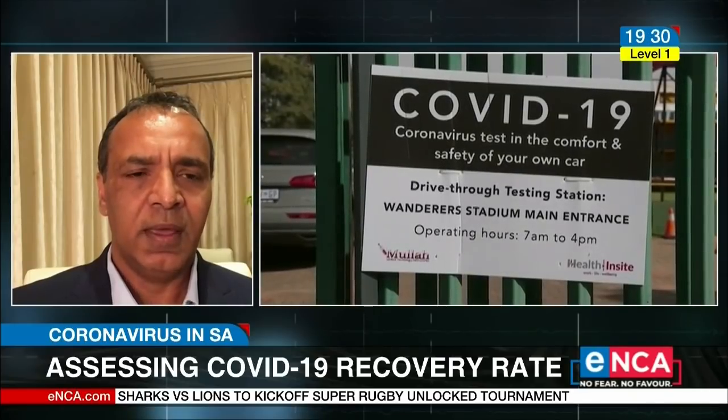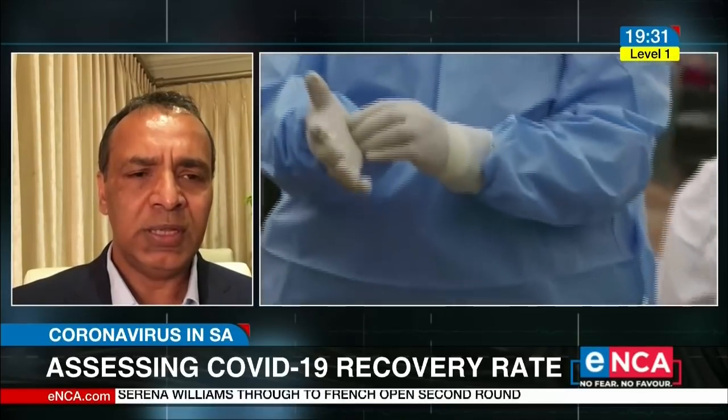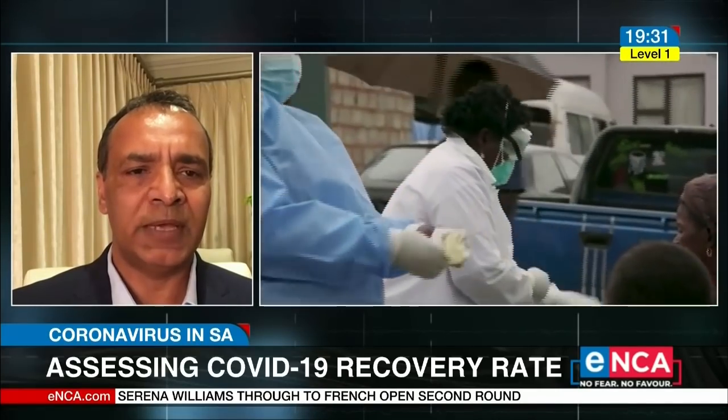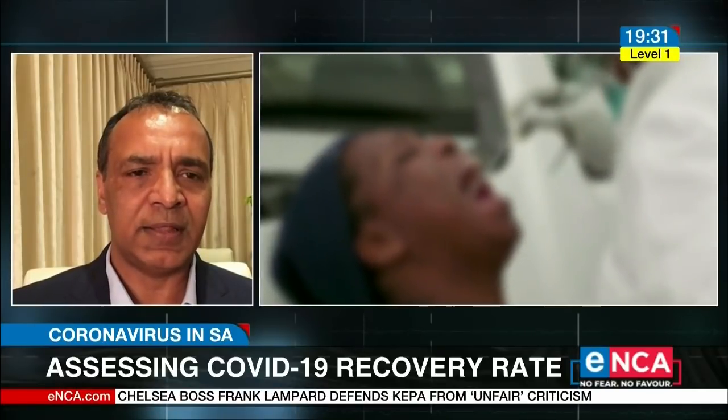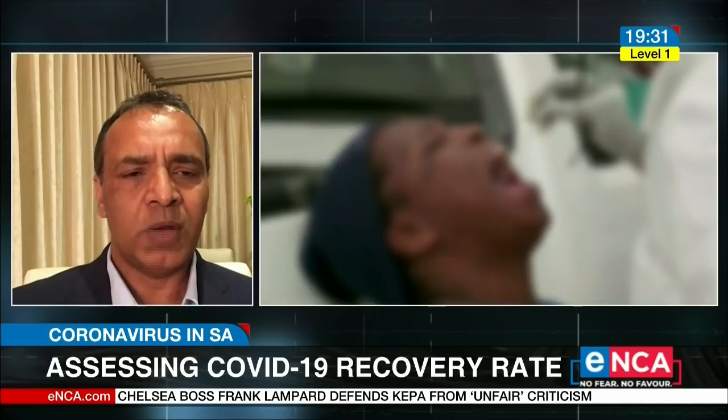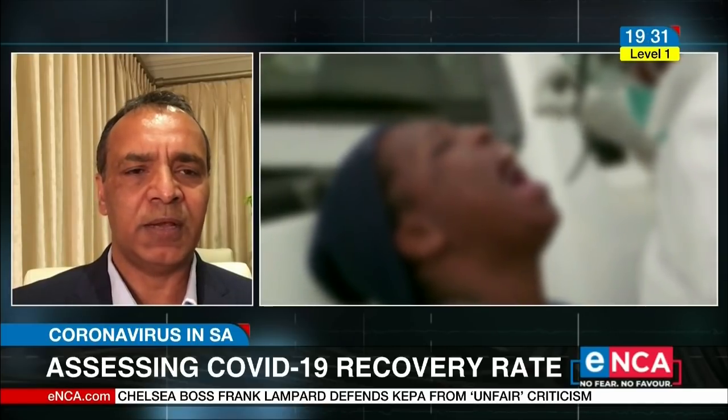One of the possible things which we are currently investigating is whether, for some reason, people in low-middle-income countries where there's a high density of population might be more commonly infected by what is known as common cold coronaviruses. And it is possible that the immunity induced by these common cold coronaviruses, although it won't protect one from being infected, might actually protect one from progressing to severe disease after being infected.